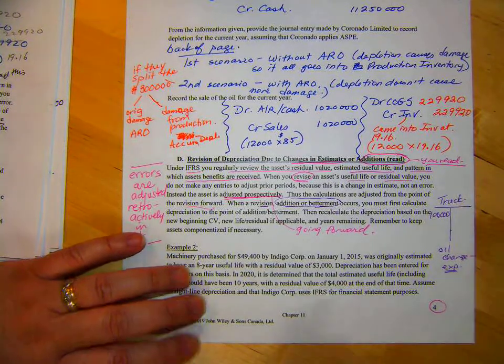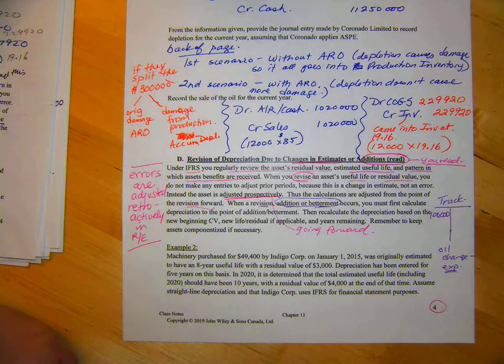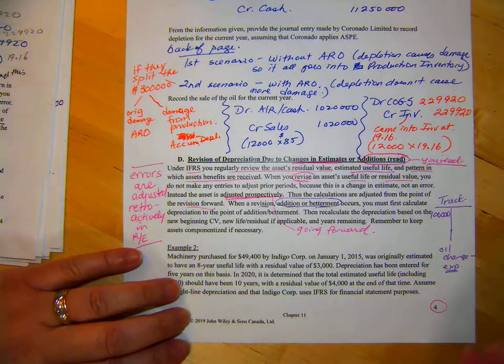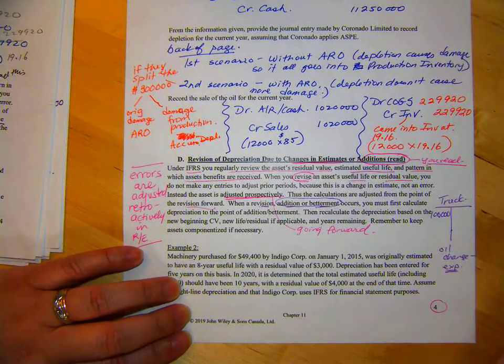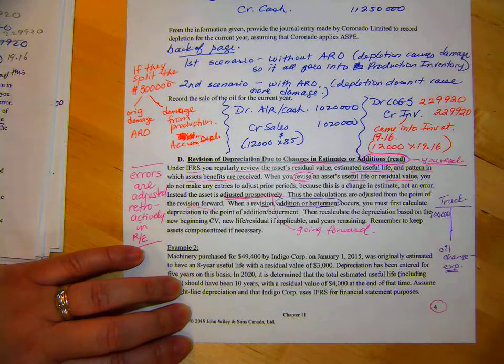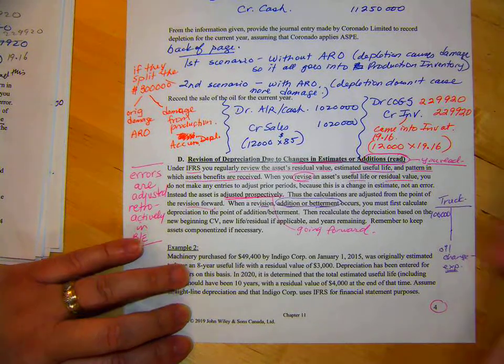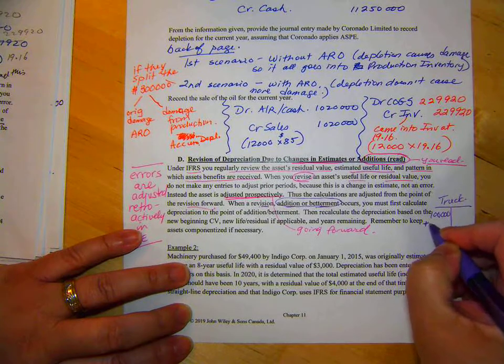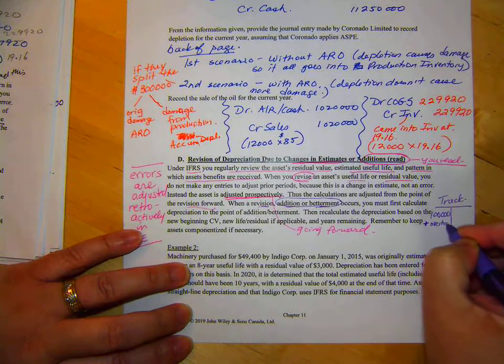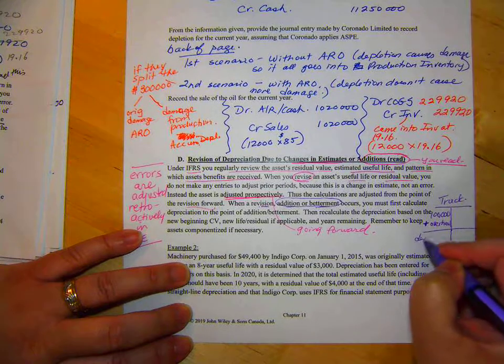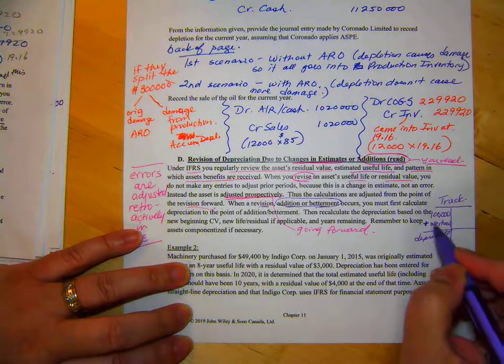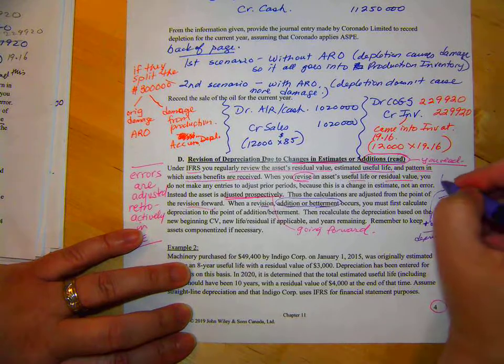But what if you overhauled the engine? So you took it out, fixed it all up, maybe got new parts. Again, I don't know how to overhaul an engine. And you put it back in. Yeah, all of the truck is running as good as new. So in that case, you would add the overhaul, and then you depreciate it. That is a betterment. The overhaul is a betterment.